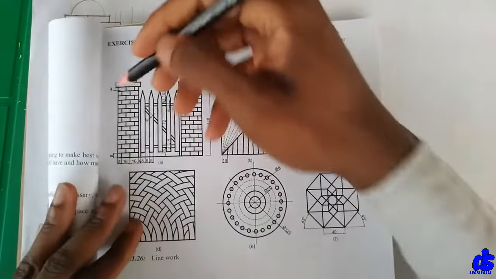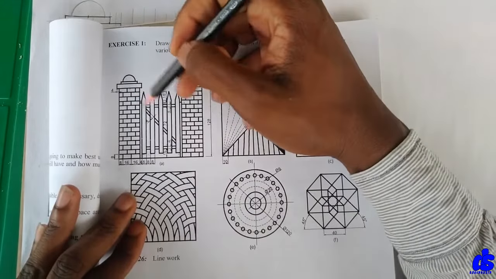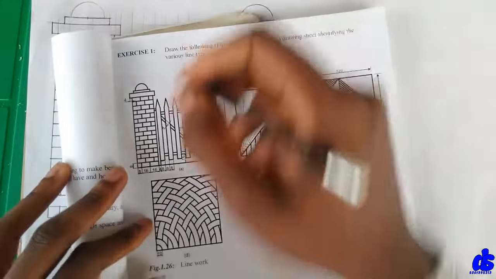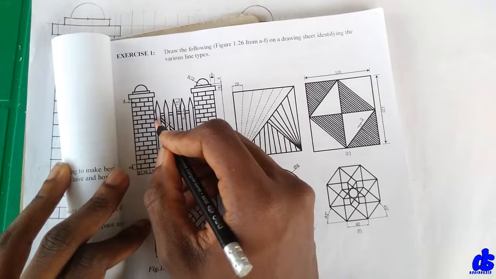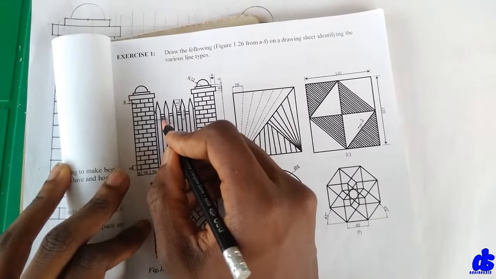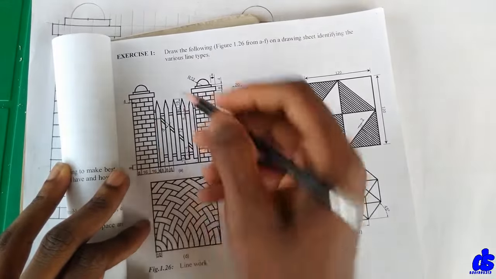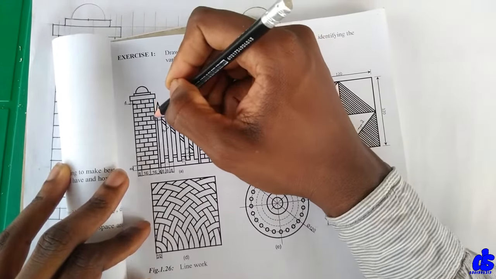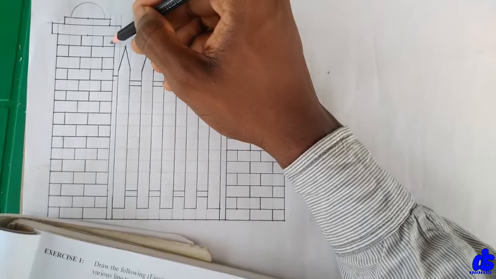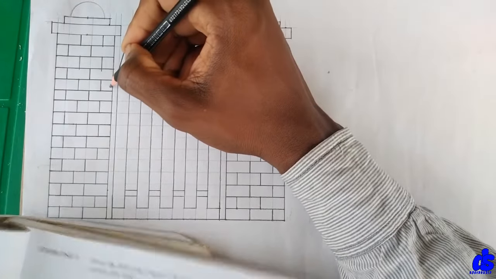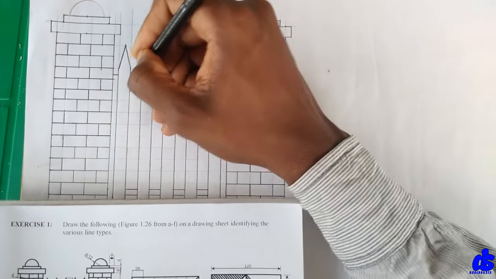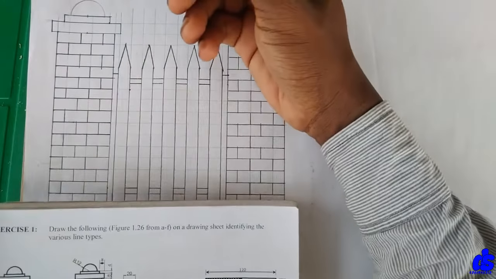Alright, so finally the last thing we have to draw is the bar that goes across. If you look at it carefully, it starts from this point. So from the brick we have 1, 2, 3, 4, 5. The fifth one. So it's supposed to start here. One line is supposed to go through here.